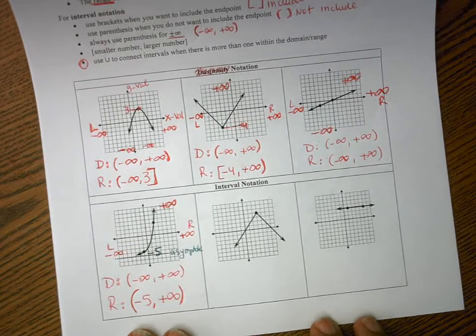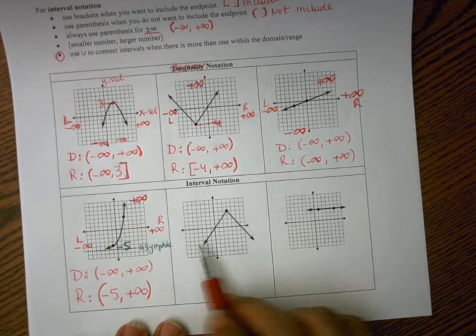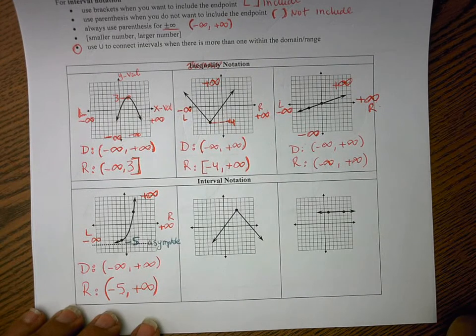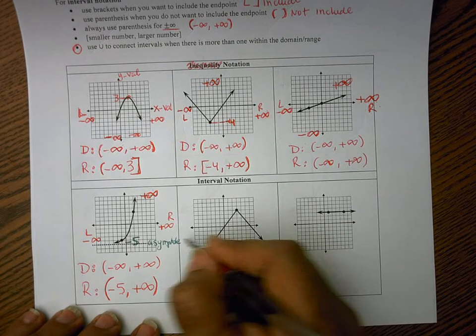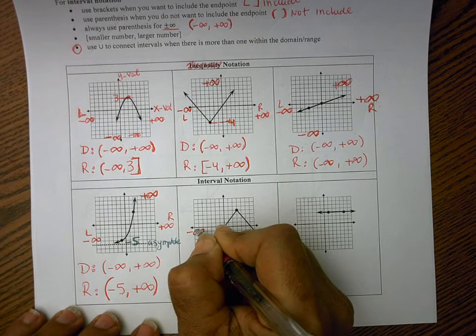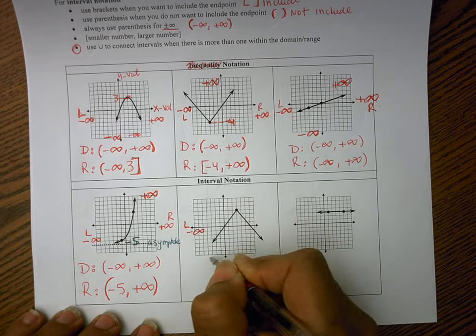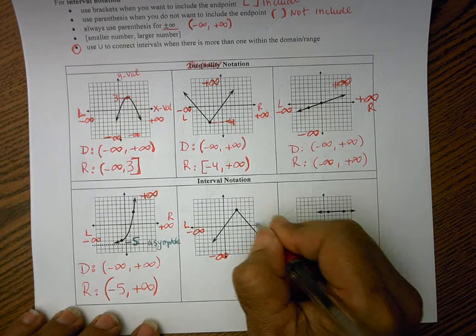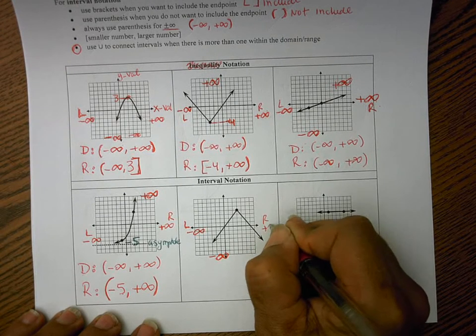I'm going to frame it, and I'm going to let you write down the domain and range. You can compare with me in class. So, on the left, negative infinity. On the left, we are going down here to negative infinity as well. On the right, the graph goes to the right, positive infinity. It's going down to negative infinity down here.